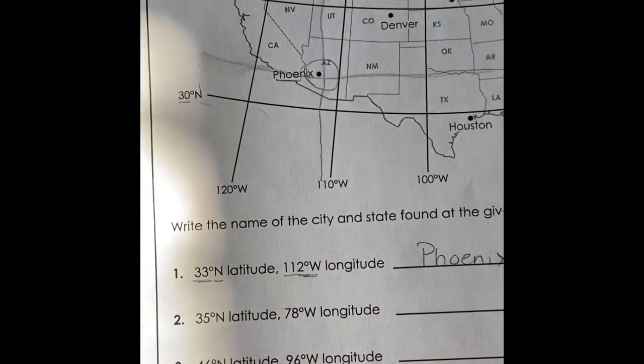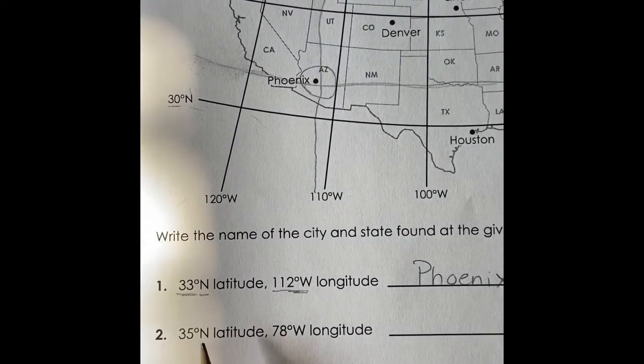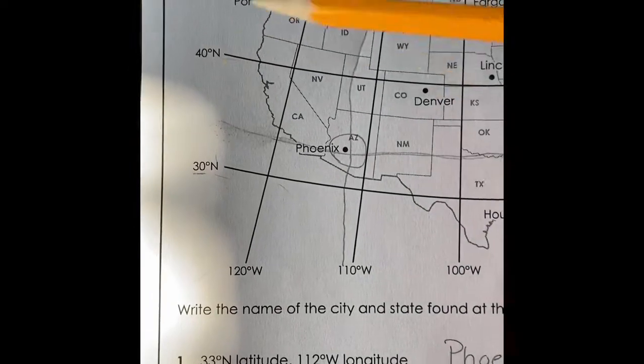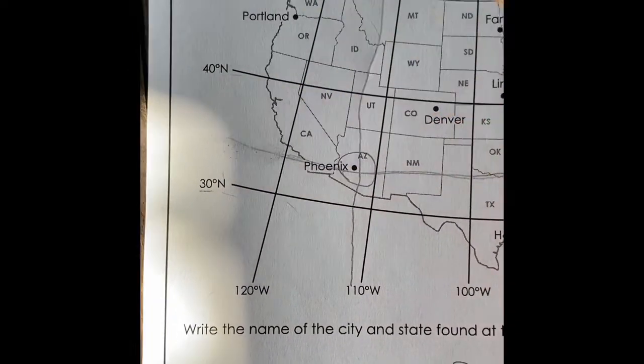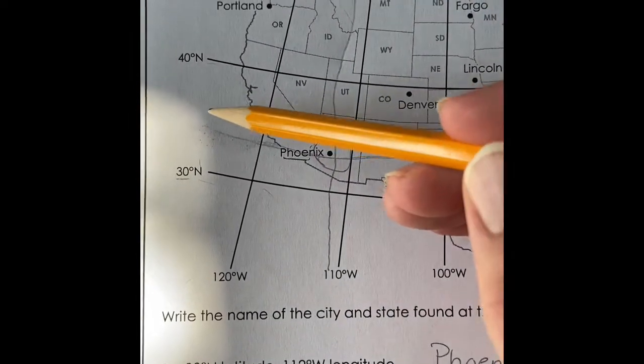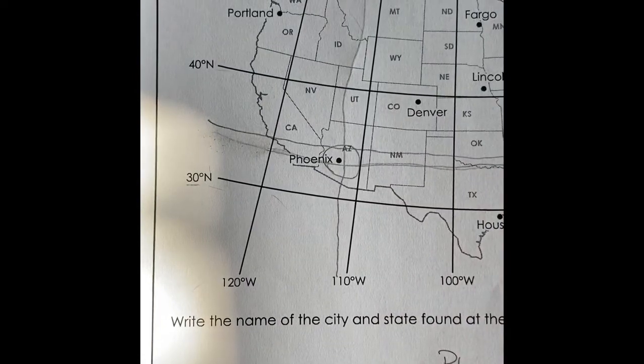Okay, so let's look at number two. Let's do the same thing. This time we're trying to find 35 degrees north latitude. We know that's right smack between 30 and 40. So let's make a line on our paper between 30 and 40, and we're just going to carry that all the way across.